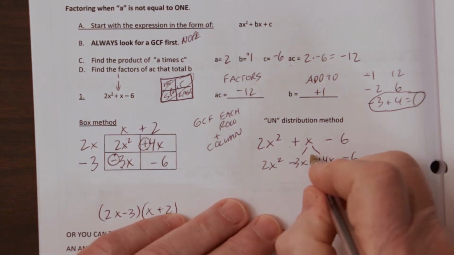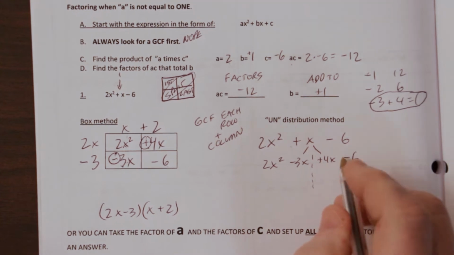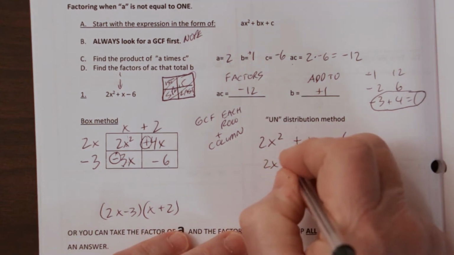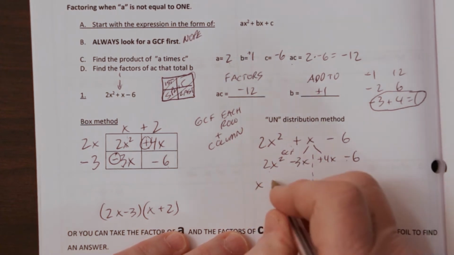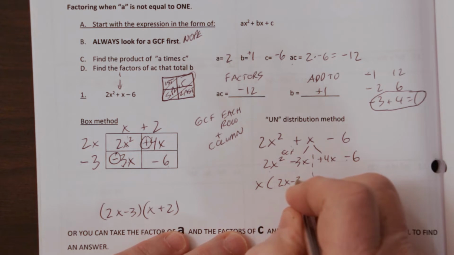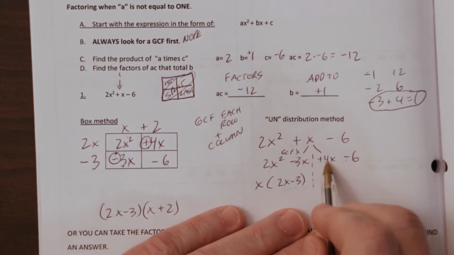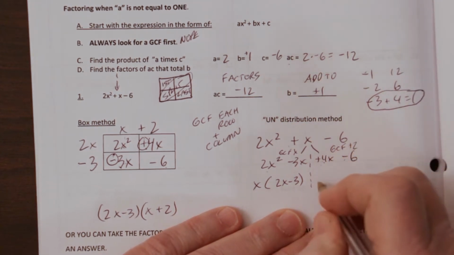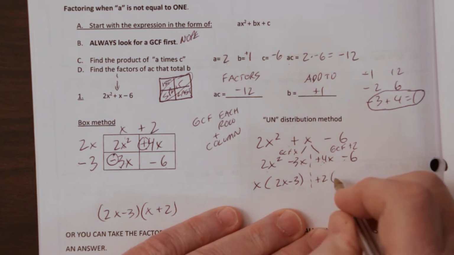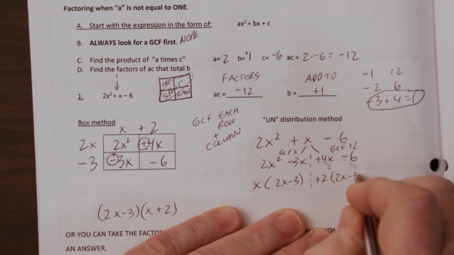So now I do this. Put an imaginary barrier down the middle. I'm going to do a GCF on the front and a GCF on the back. So the GCF here is just going to be x. So I get an x, and then I get a 2x minus 3. And on the back, the GCF of 4x and 6 is going to be positive 2. And then you divide this by 2 and this by 2, you wind up with 2x minus 3.